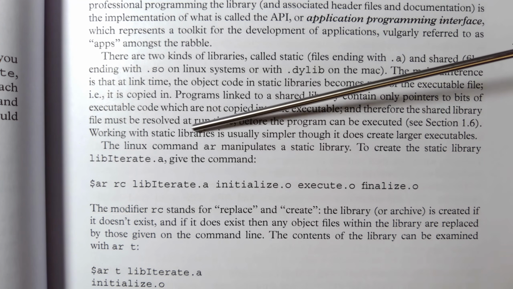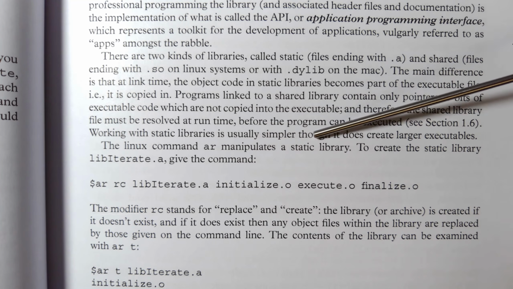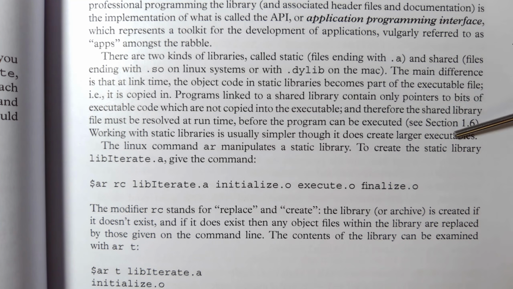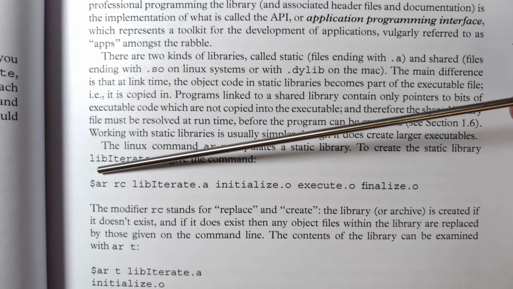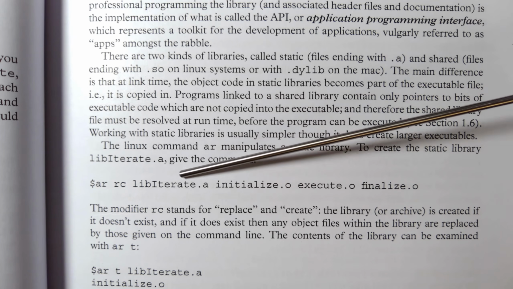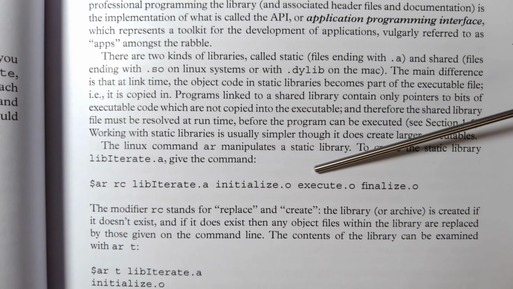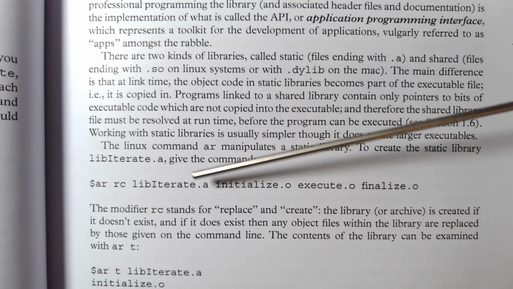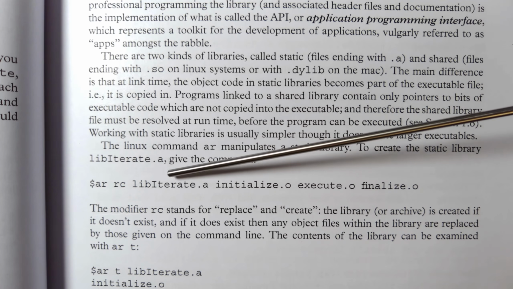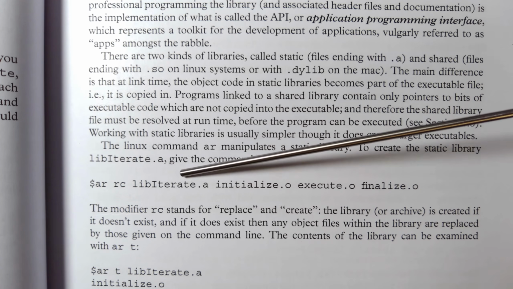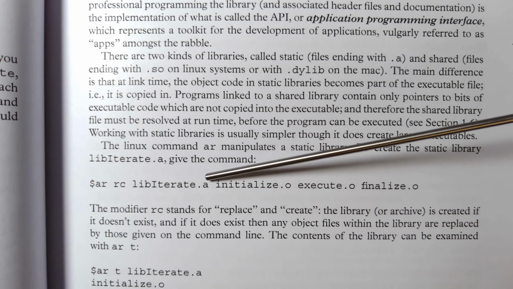The Linux command ar manipulates a static library. To create the static library libiterate.a, give the command ar rc libiterate.a initialize.o executable.o execute.o and finalize.o. So these are multiple object files, and we're creating one library file ending with the extension .a.